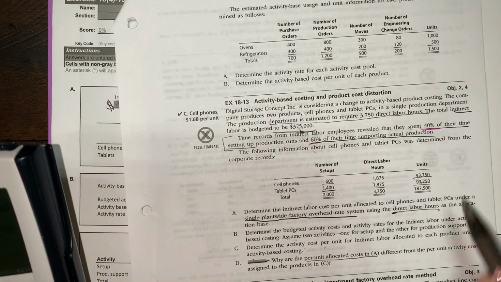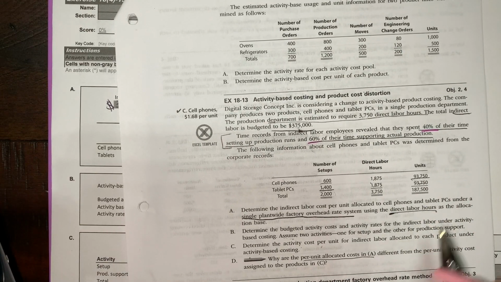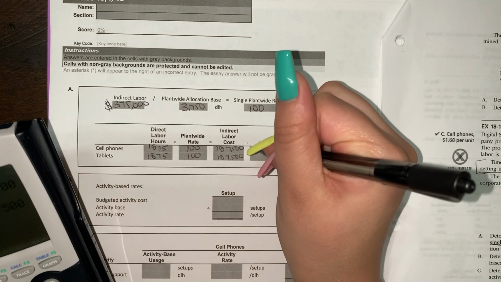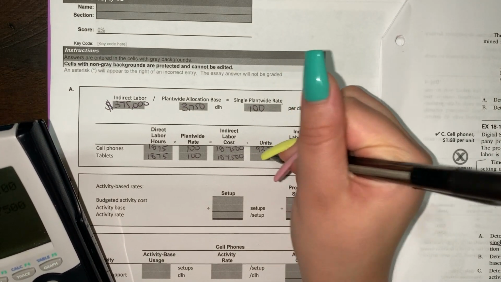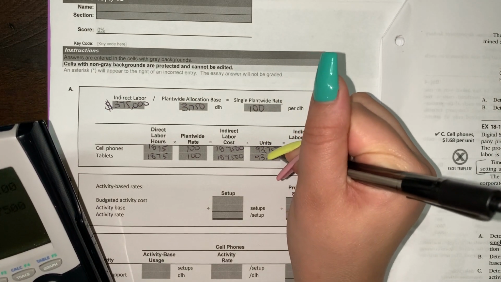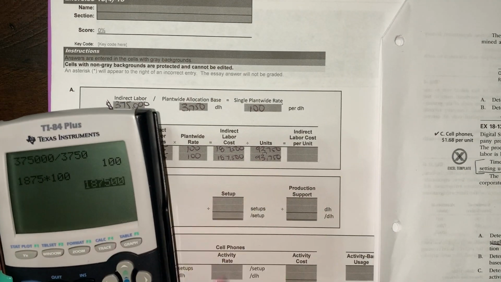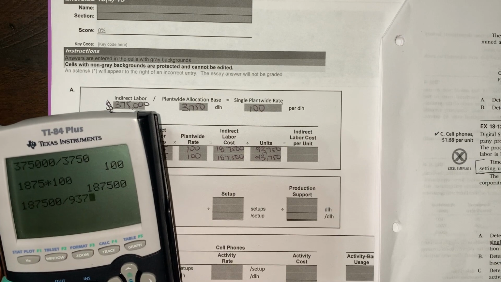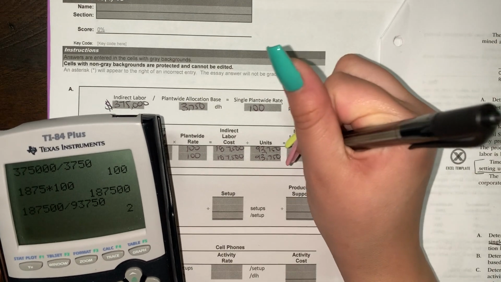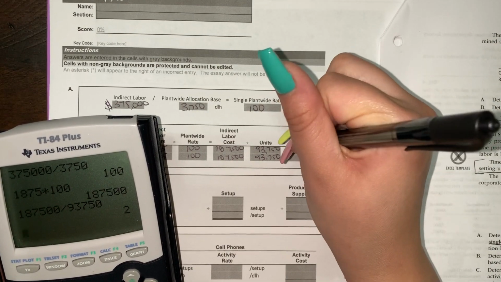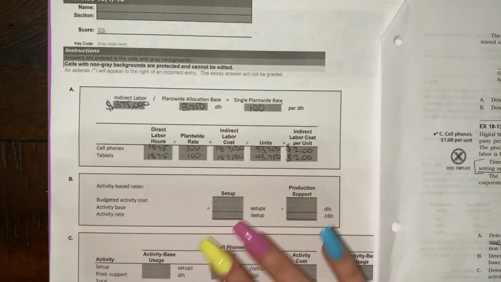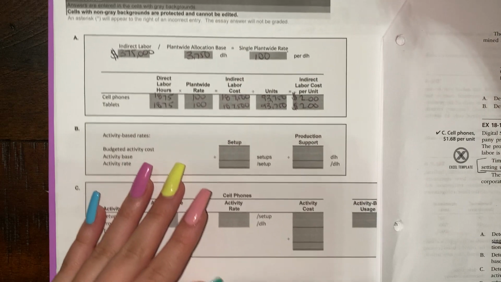Okay, and then the number of units are 93,750 for both. So we're going to put that over here, 93,750. So we're going to divide the number that we just got by 93,750, and we're going to get $2 per unit for both. So that was the answer for A.